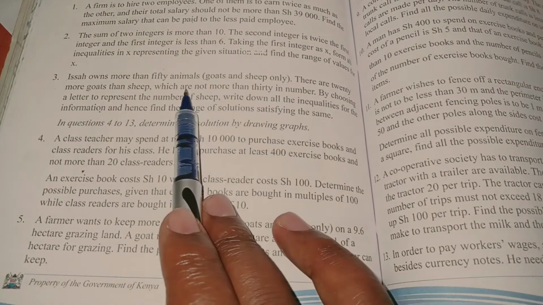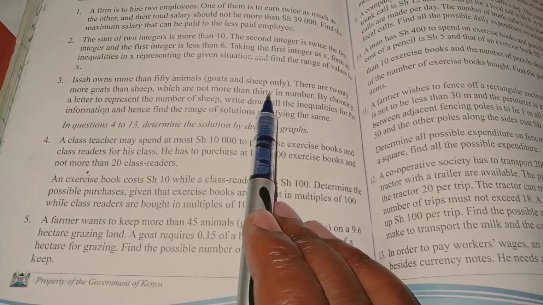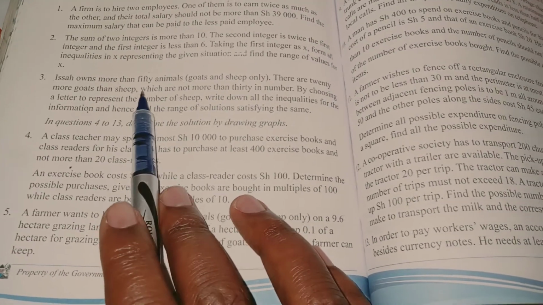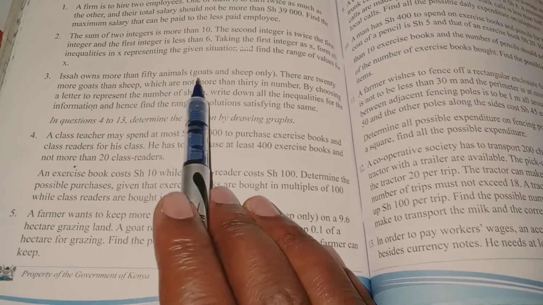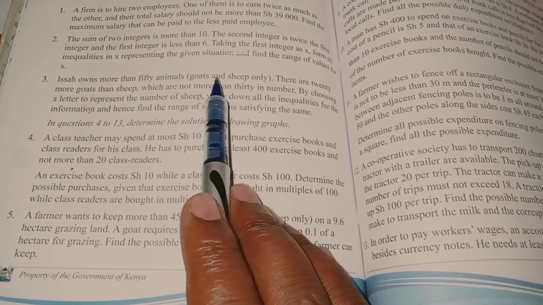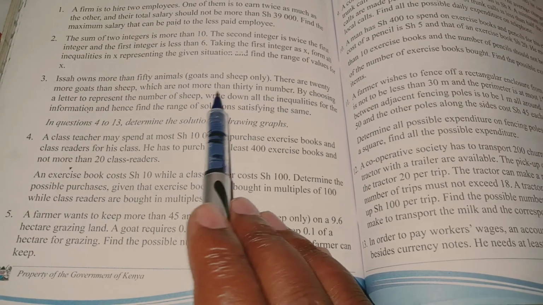So when we say which are not more than 30 in number, are we referring to the goats or are we referring to the sheep? Here you need to be very careful, because this statement refers to the sheep. So it's the number of sheep that is not more than 30.